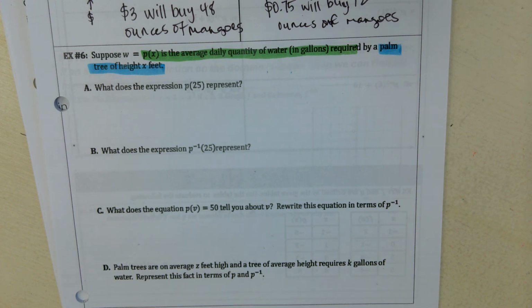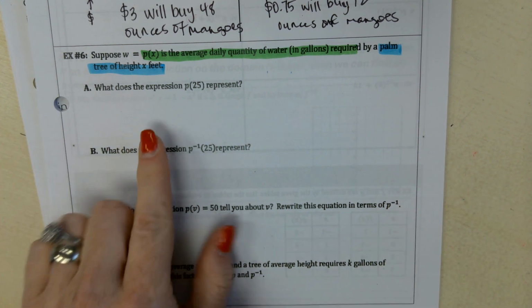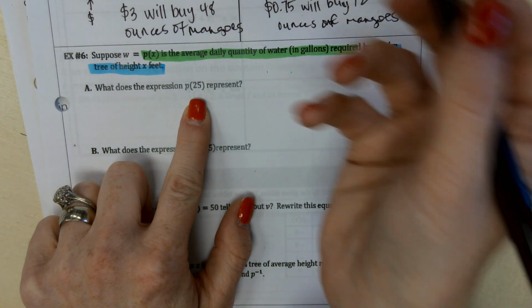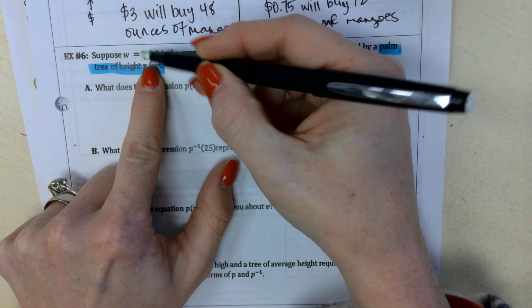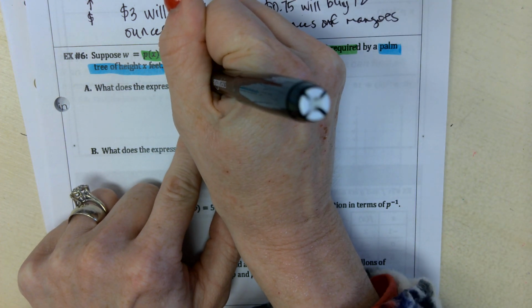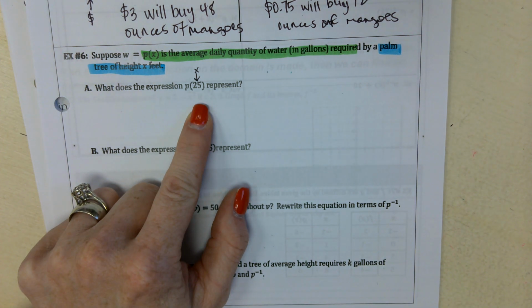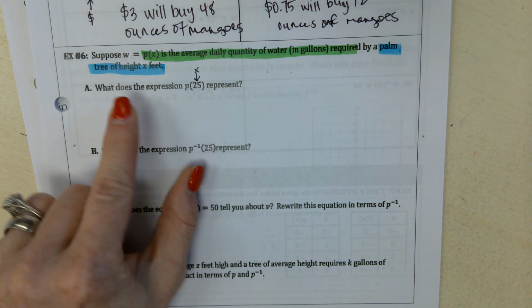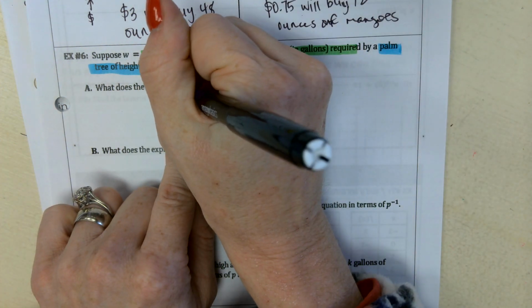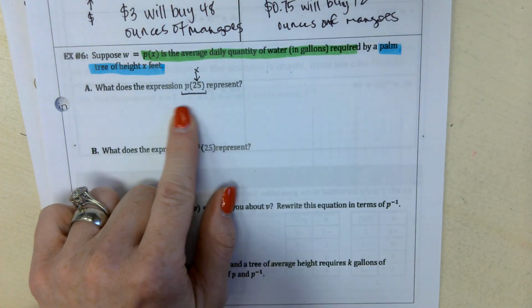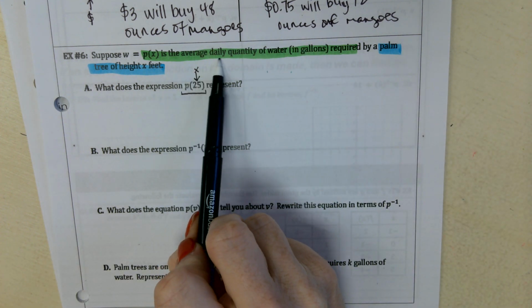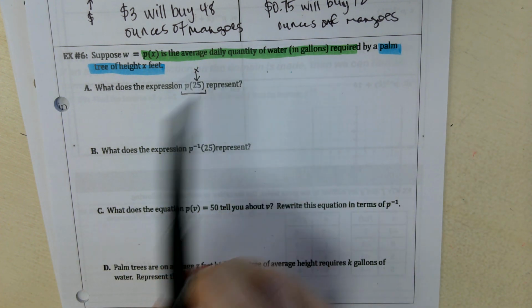Okay, so right here, if I'm looking at part A, what would P of 25 represent? First of all, I'm going to look at the format, P of X. So the number inside represents X. What did X represent? The height of the tree. And then the whole thing, when I plug it in and work it up, that number represents the average daily quantity of water required.